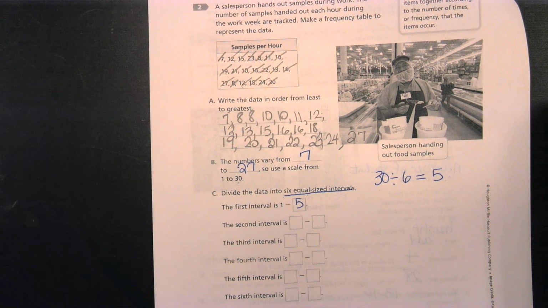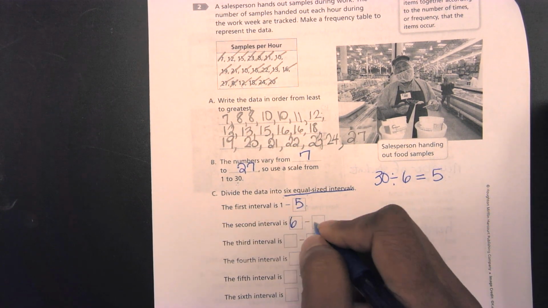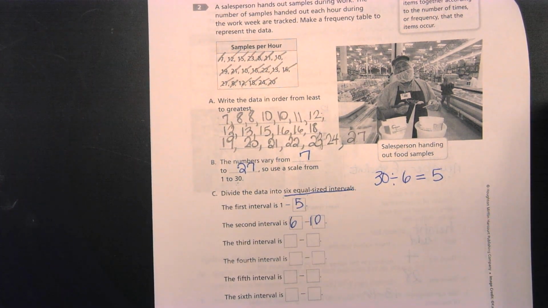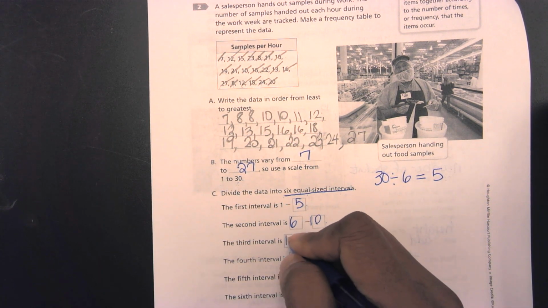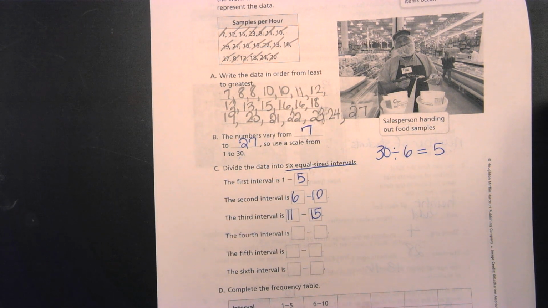Okay. Now, so 1 through 5. My second interval is going to be 6 through 10. And again, I must include the 6 because that's going to make me have those 5 numbers. 6, 7, 8, 9, 10. Then I'm going to have 11 through 15 because I have to include that number. So each answer will have to have 5 numbers in it.